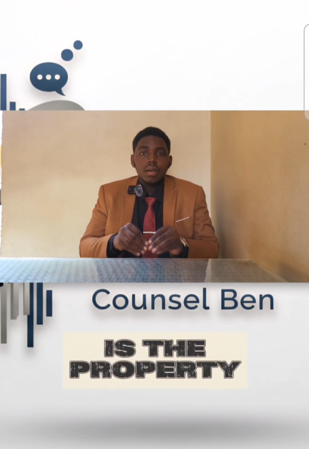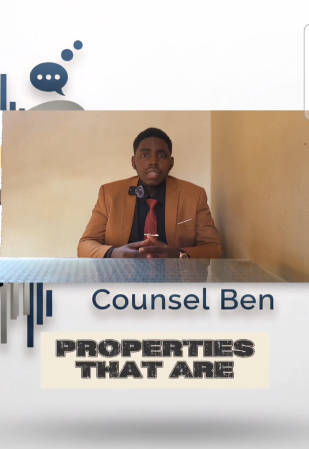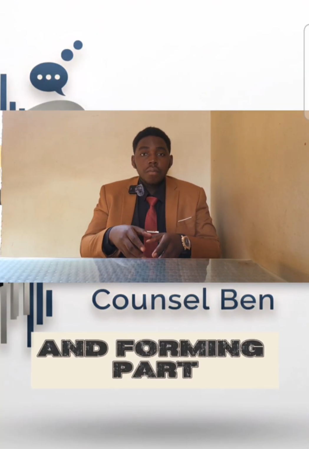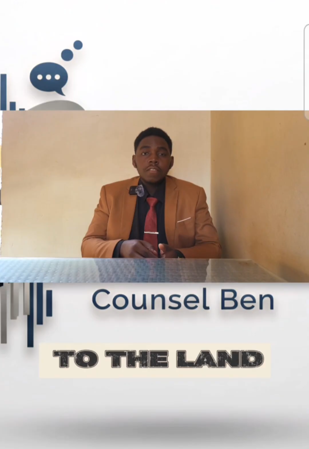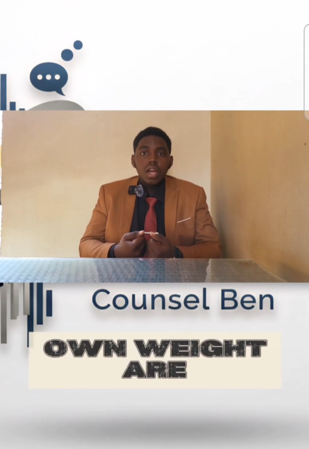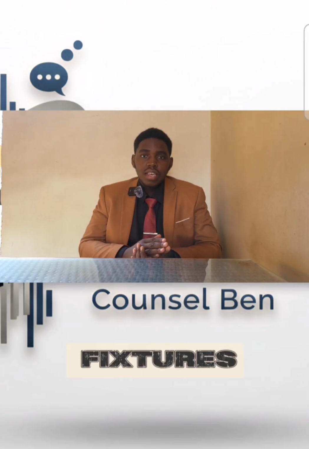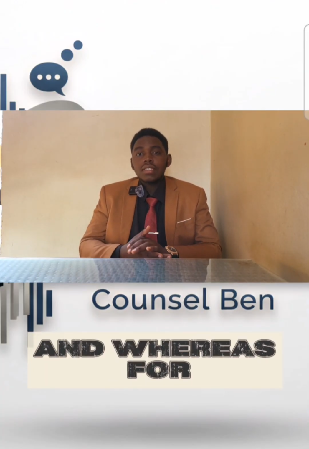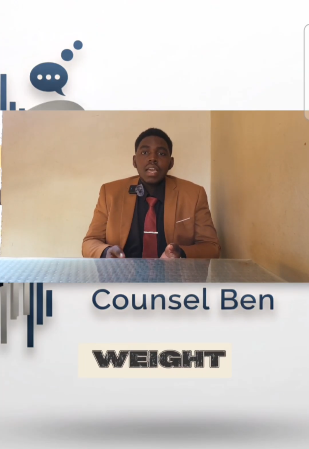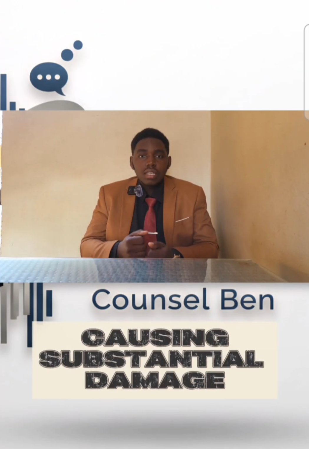To what extent is the property attached to the land? And here we shall see that properties that are attached to the land and forming part of it, attached to the land by some other means other than their own weight, are considered to be fixtures. Whereas for chattels, they are attached to the land by their own weight and they can be removed without causing substantial damage.